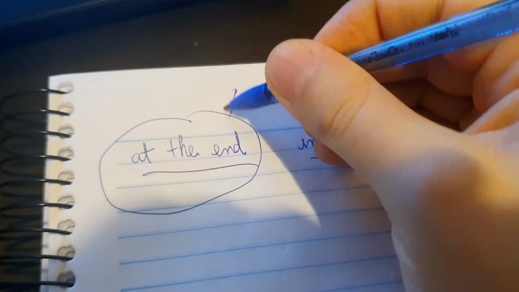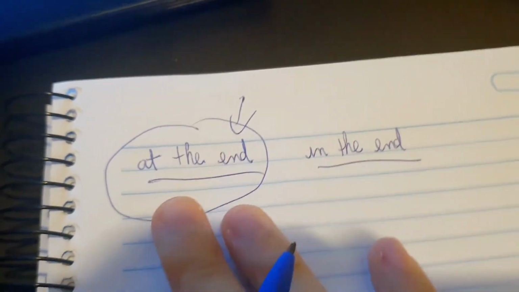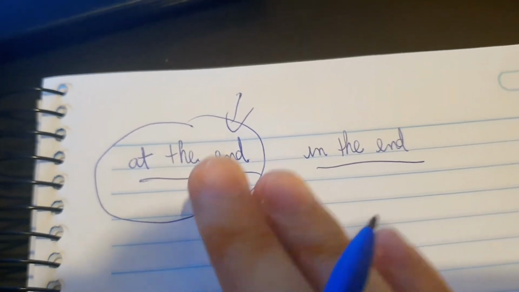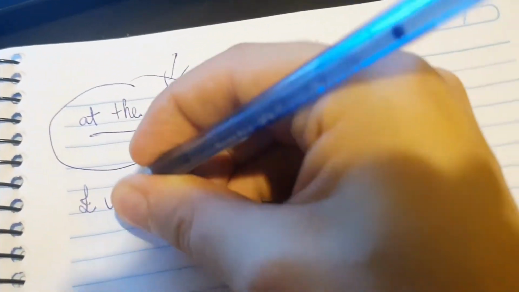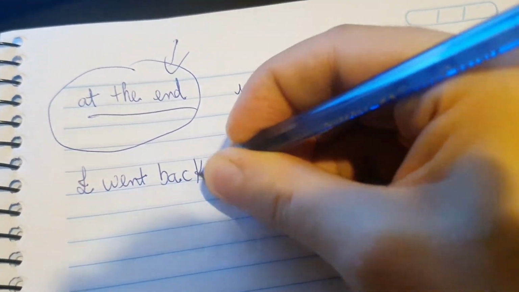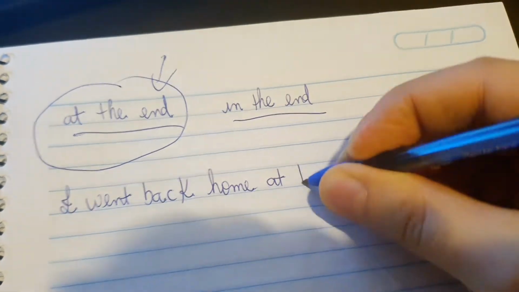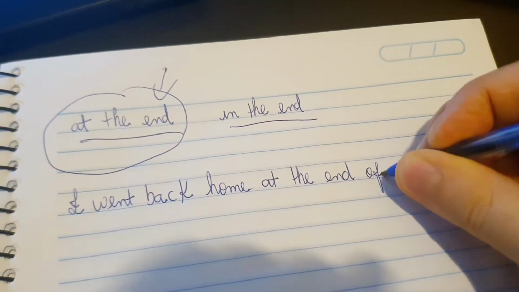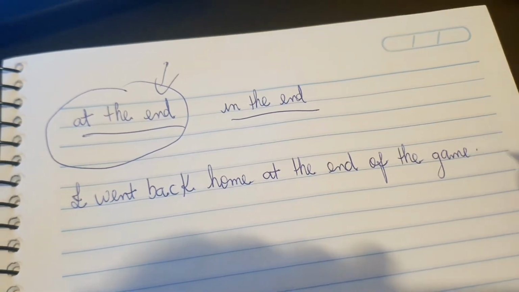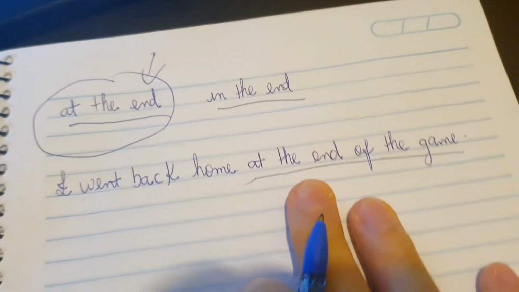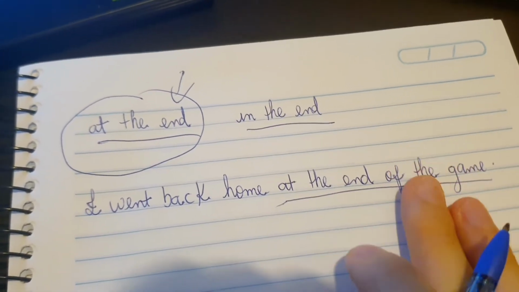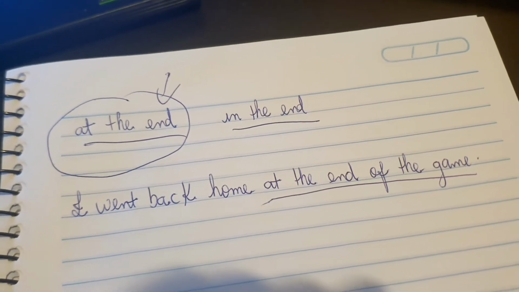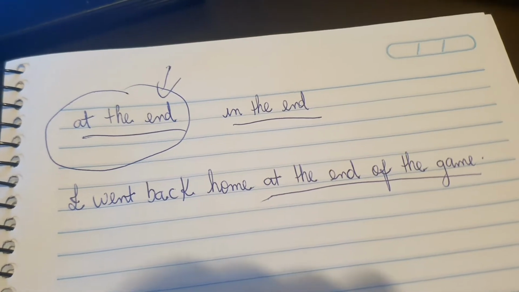When you say at the end, it means that you're talking about the time something ends. Okay? For example, I went back home at the end of the game. It means that I waited until the game was over to go back home, right? I was at the game, and after the game was over, I went back home.